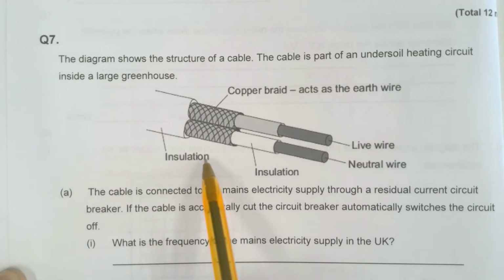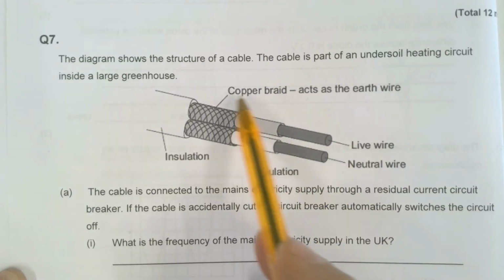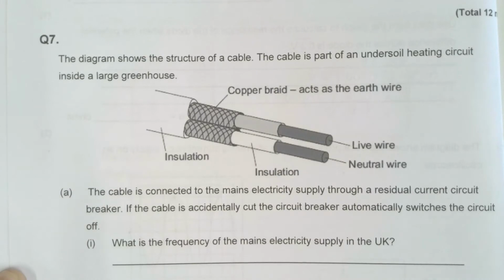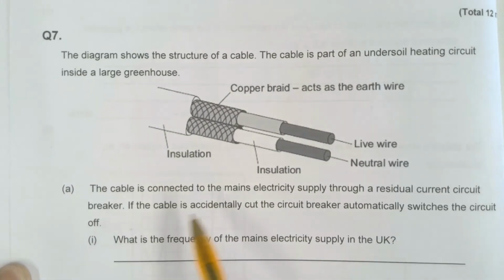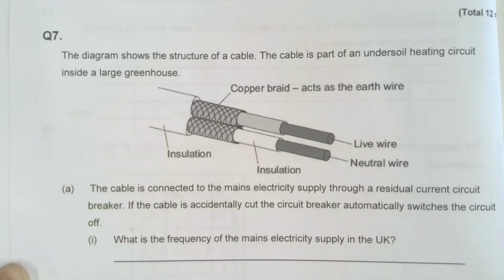We've got the cable, can I check? Yep, so they're the copper bits there, insulation around them, then the copper braid acts as the earth wire, and insulation around the outside. Okay, so it looks similar to a normal wire except for this braiding. That just means that's the earth wire instead.